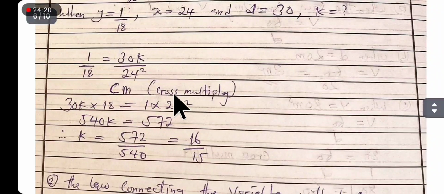So we can cross multiply. 30k times 18 equals 1 times 24 squared. 30k times 18 is 540k, which equals 1 times 24 squared. 24 squared means 24 times 24, which is going to be 572.